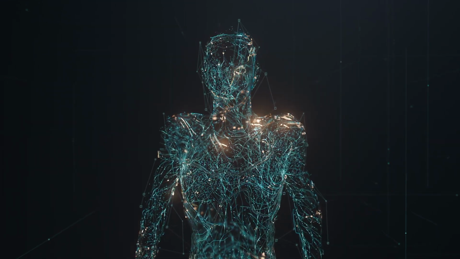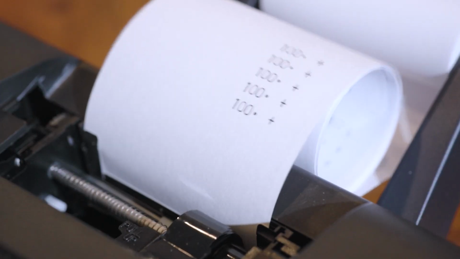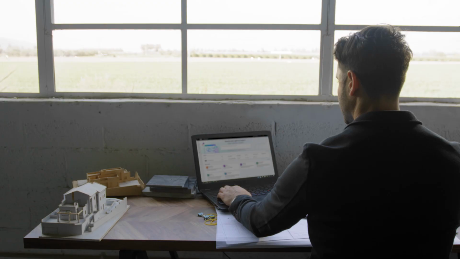Good security is like good AI. It quietly does the work. But great security, it gives you the receipts. Now you've got the data to stay ahead of any threats.